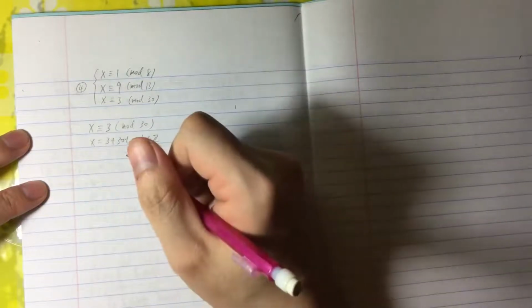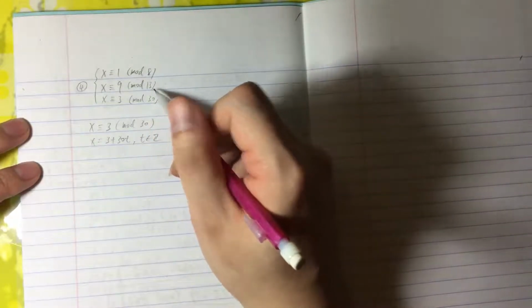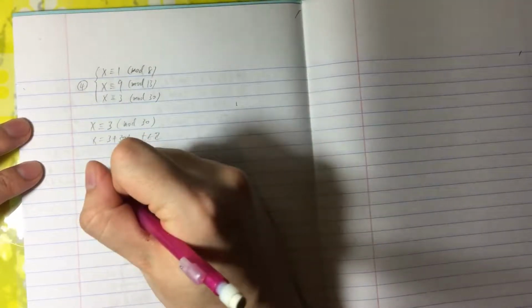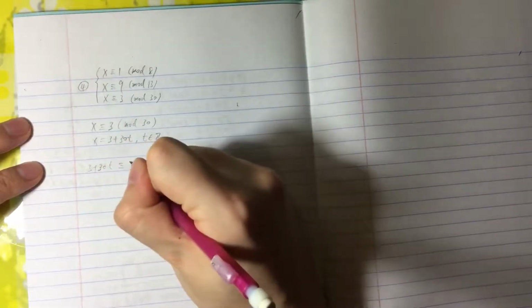Then substitute the answer into the second largest modulus. The second largest is 13. So substitute this x here. We have 3 plus 30t congruent to 9 mod 13.